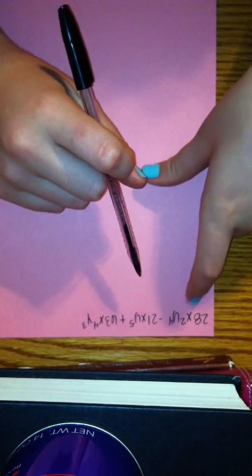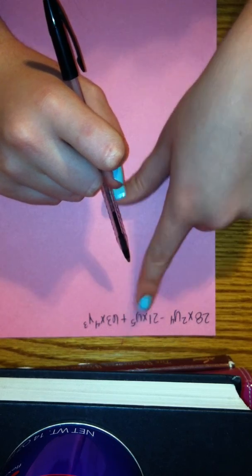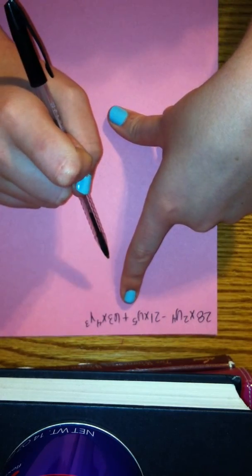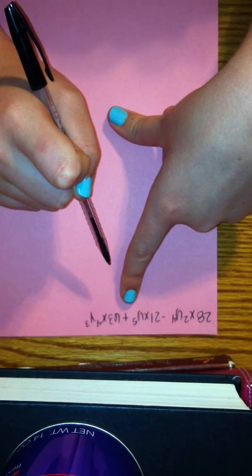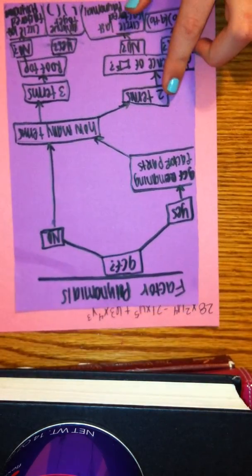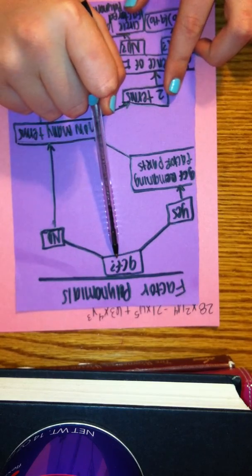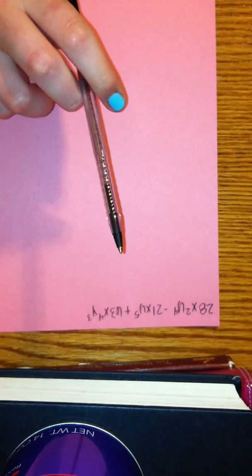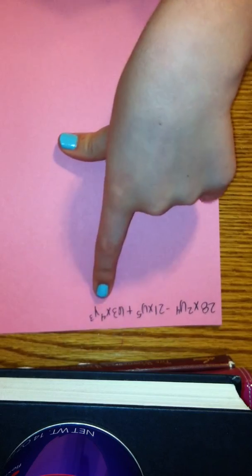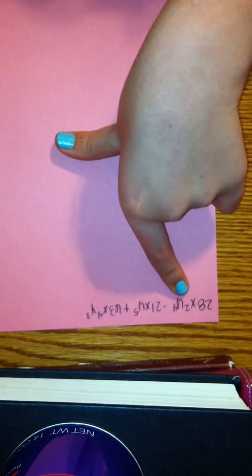It's 28x squared y to the 4th minus 21x y to the 5th plus 63x to the 4th y to the 3rd. Okay, so we're going to look at our chart here, and the first thing on our chart is GCF. What is a GCF? It is a greatest common factor. And what a greatest common factor is, you find the highest multiple that will multiply into all three of these numbers.